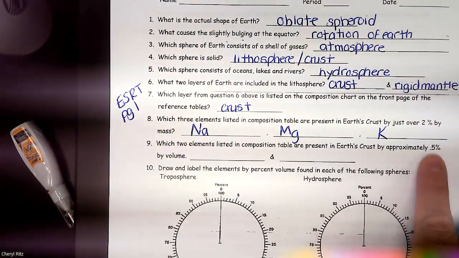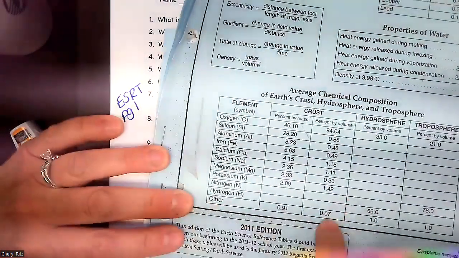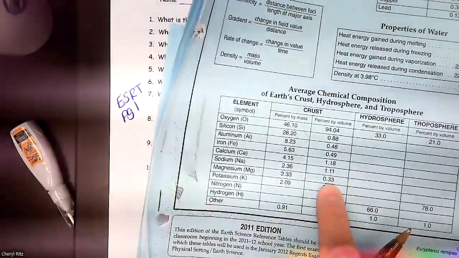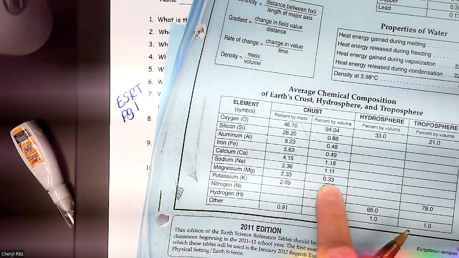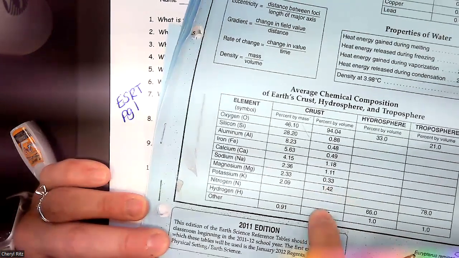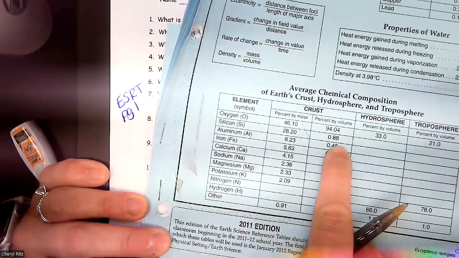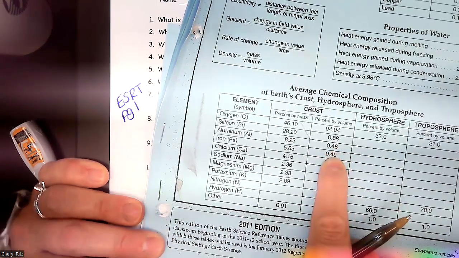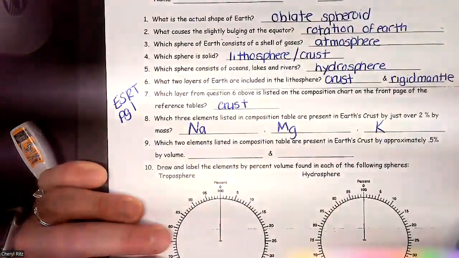Which ones are by volume? I'm sorry. Which two elements listed in the composition are present in the Earth's crust by approximately 0.5% by volume? Oh, these two right here. That's almost 0.5 and that's almost 0.5. So aluminum and iron.